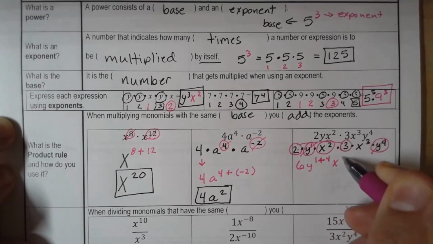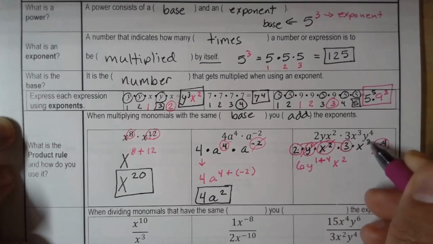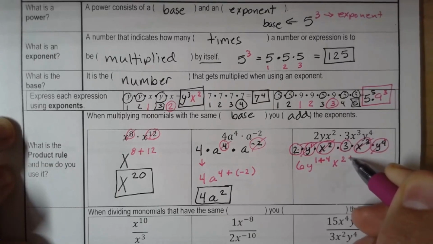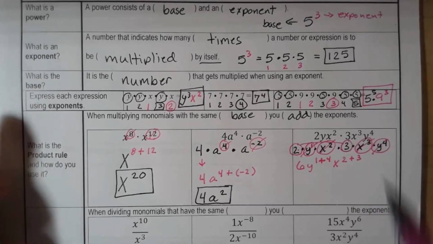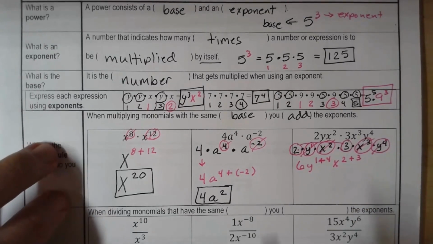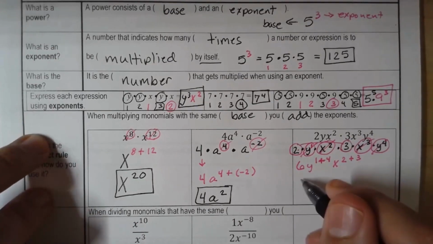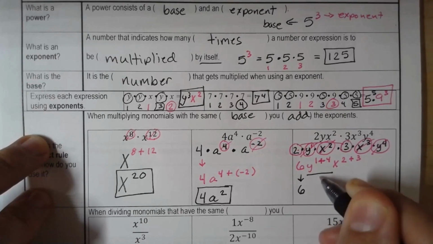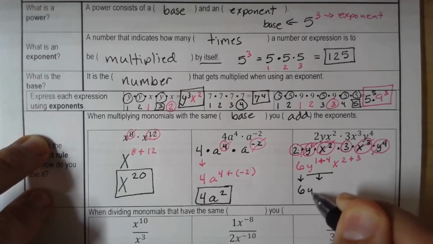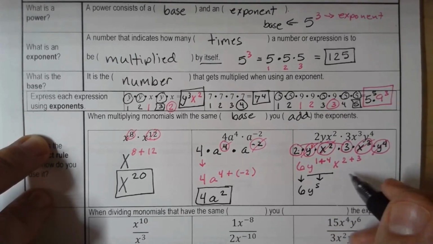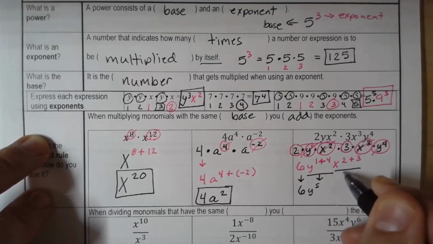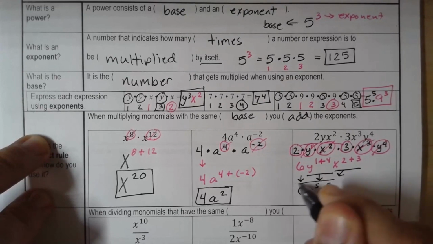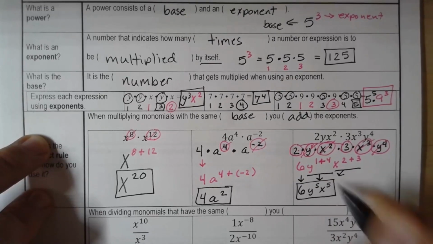And what I got left to deal with is the x to the power of 2. So x to the power of 2. And then we have times x to the power of 3. So I'm going to put plus 3. Now I just want to clean this up and make my answer look really nice. So I'm just going to bring down my 6, no change there. And then y to the power of 1 plus 4 gives me y to the power of 5. And then x to the power of 2 plus 3 is going to give me x to the power of 5. And I'm going to go ahead and box that, and that is my final answer.